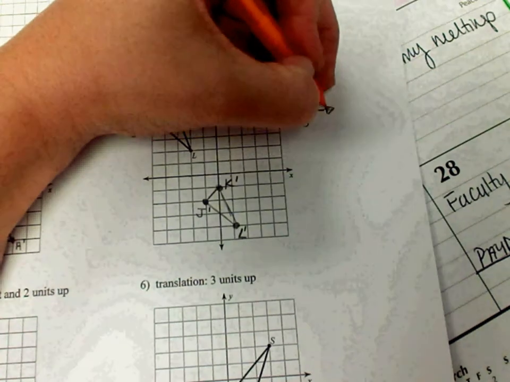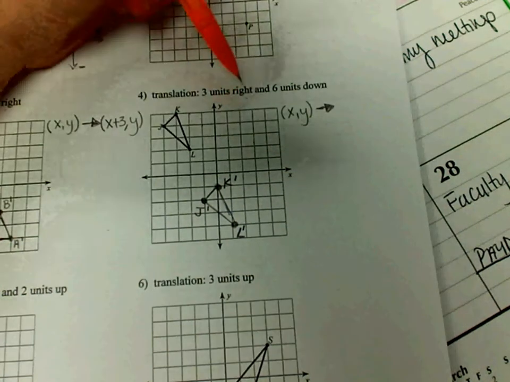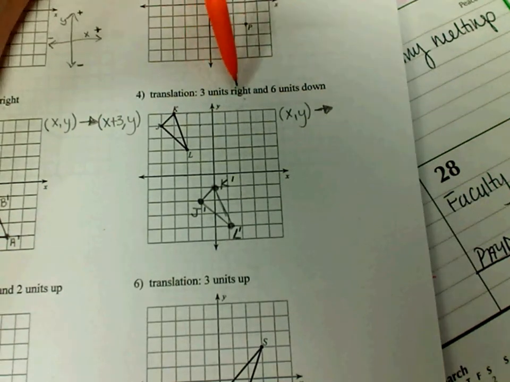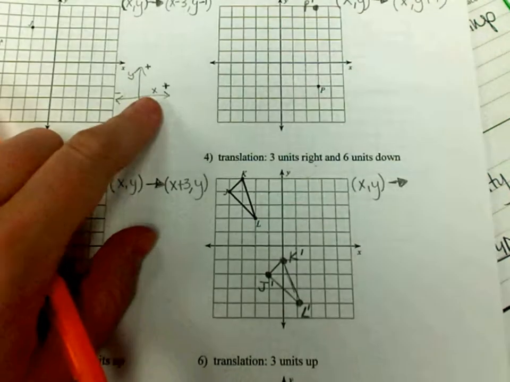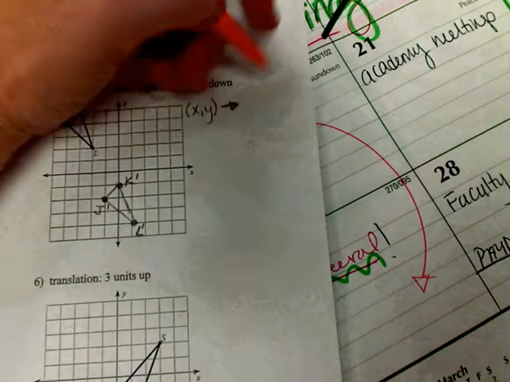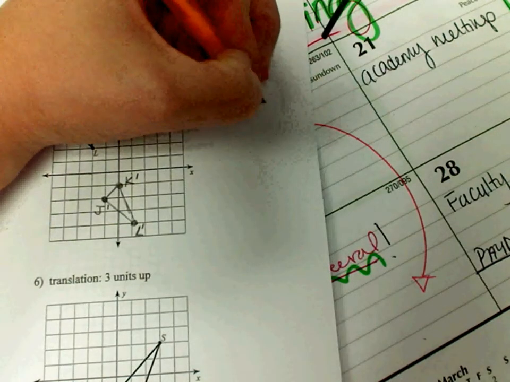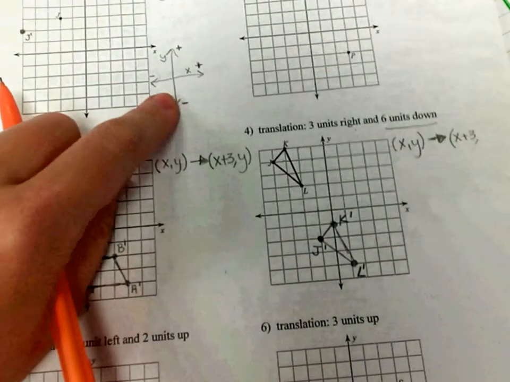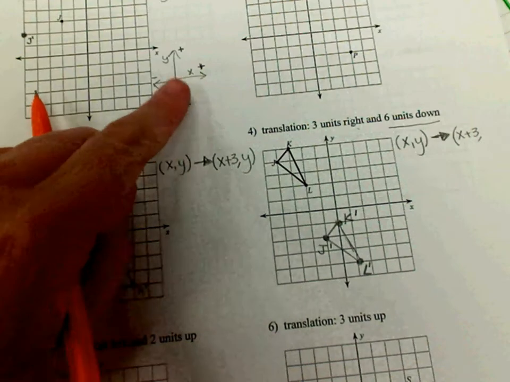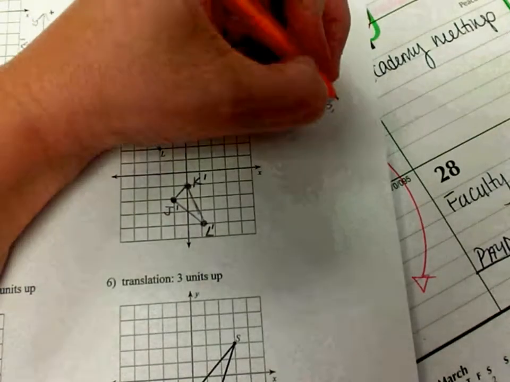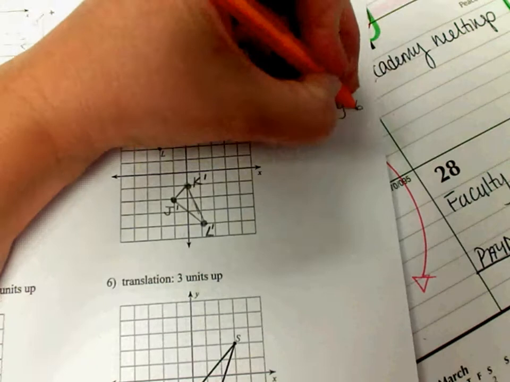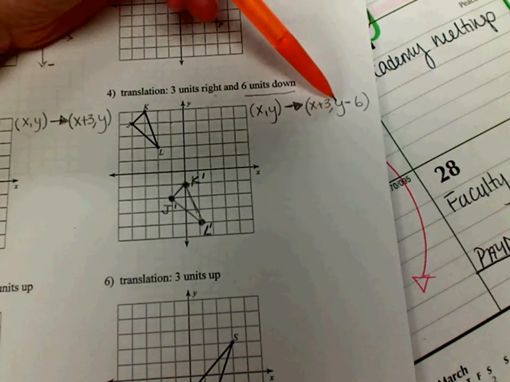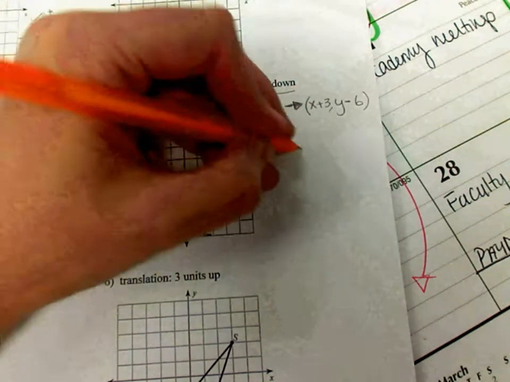Now write your rule. Okay, so for our x, we look for a left or right. This one says 3 units to the right. Now remember, when you're going right, that means you're adding. So it's x plus 3. 6 units down. Going down is a y thing, and it's a subtracting when you go down. So y minus 6.